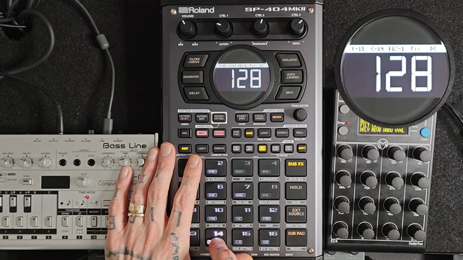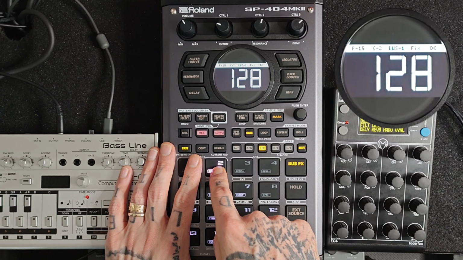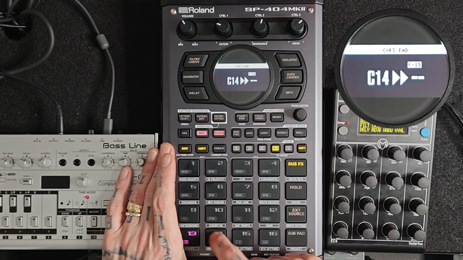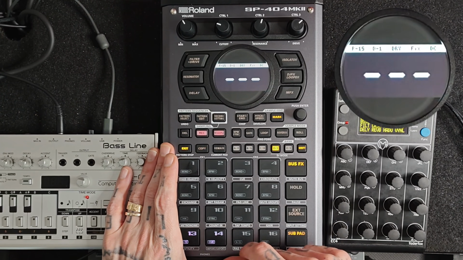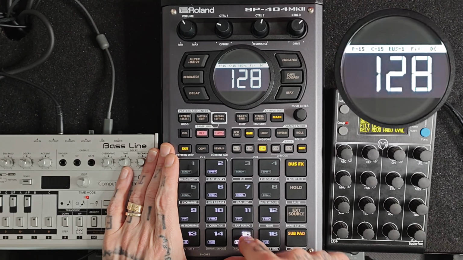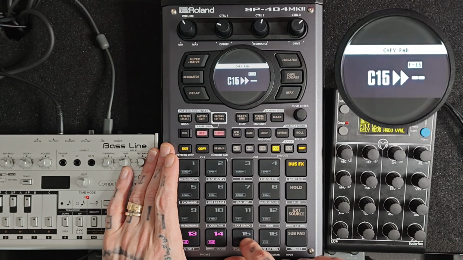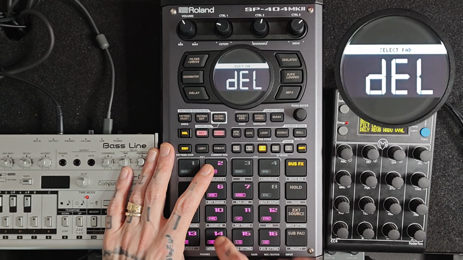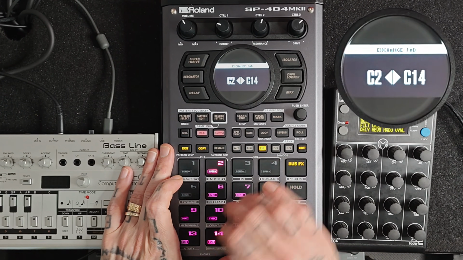This is the original. This is the treated one. So let's copy this one to this here, and also this one to this here. Let's copy. Now we can delete this and exchange.